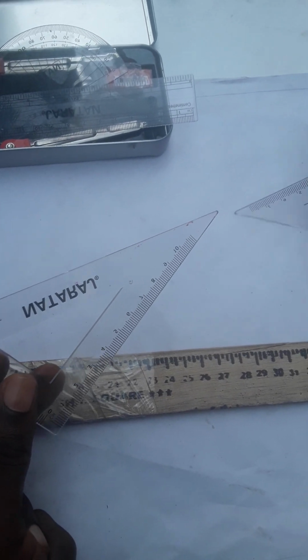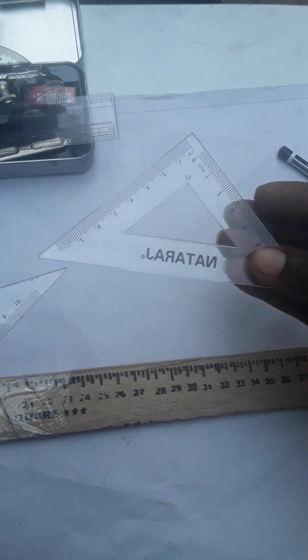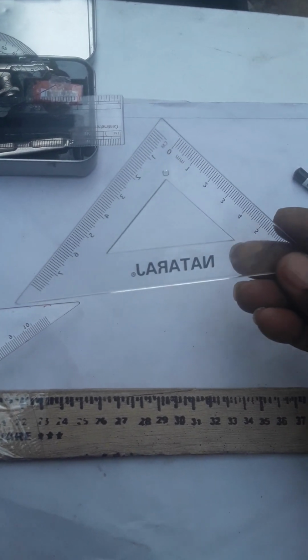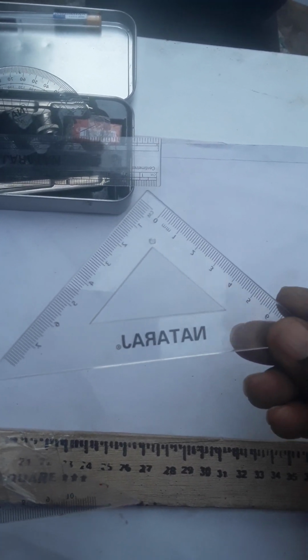Remember, we have 2 types of set square. Please take note of this. It's very, very important, and that's where students make a lot of mistakes. Now, this is 45 degrees. This is an isosceles triangle. Remember, we said something about the isosceles triangle.